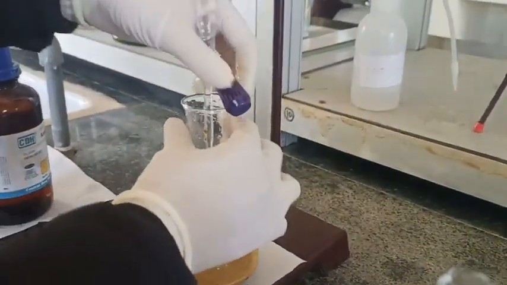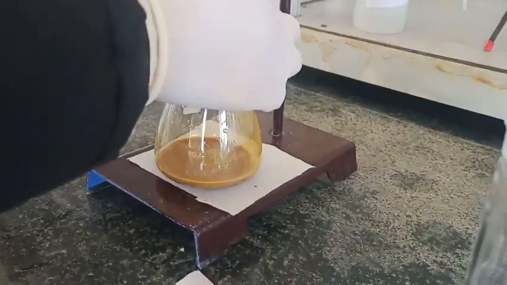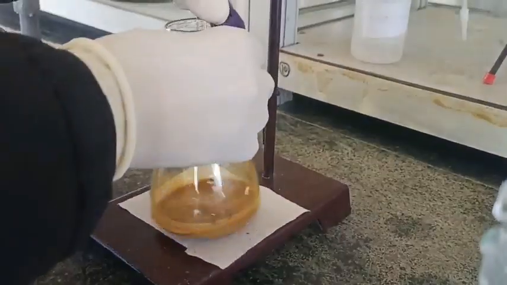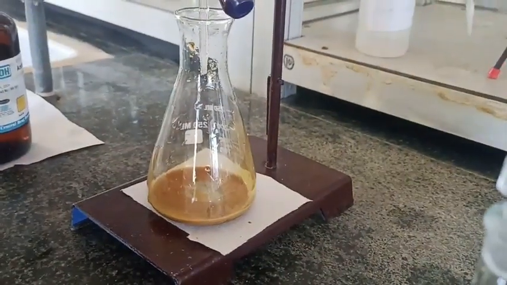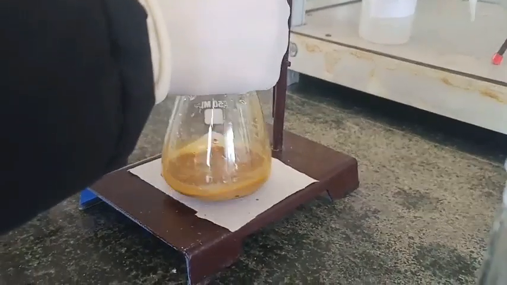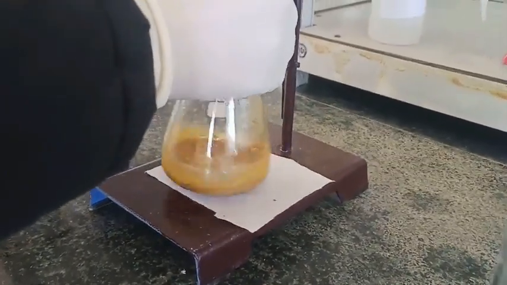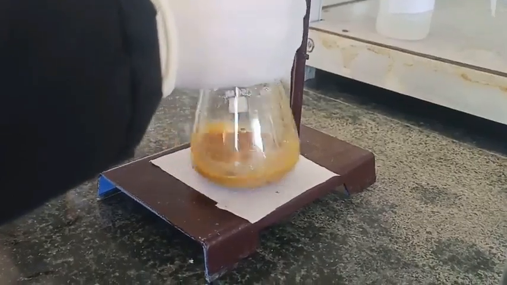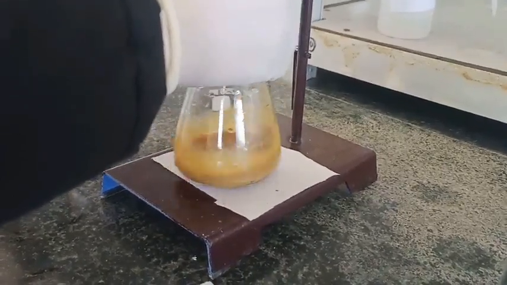So I'll take the initial reading, which is 0. When this color is getting faded, at that moment I am going to add the starch.